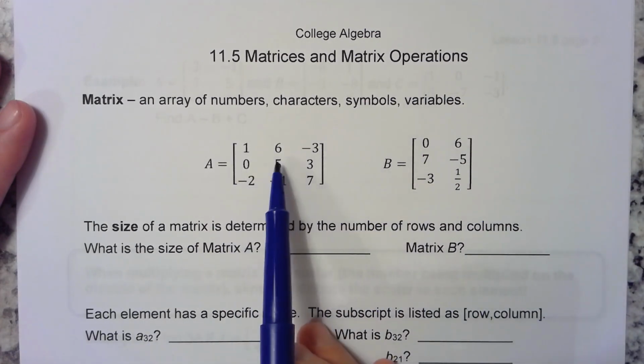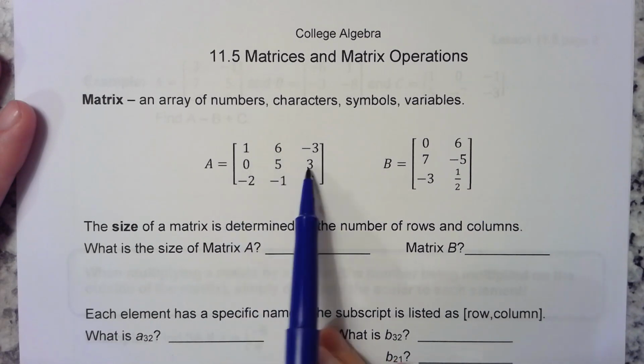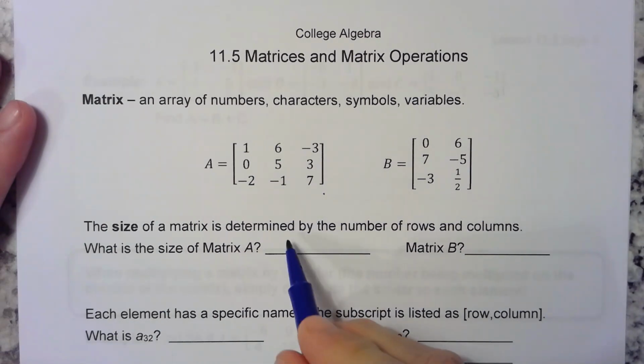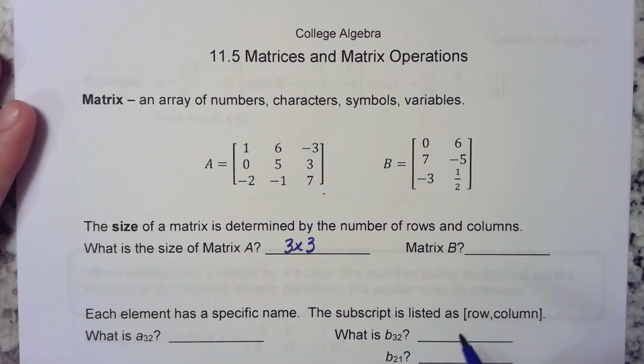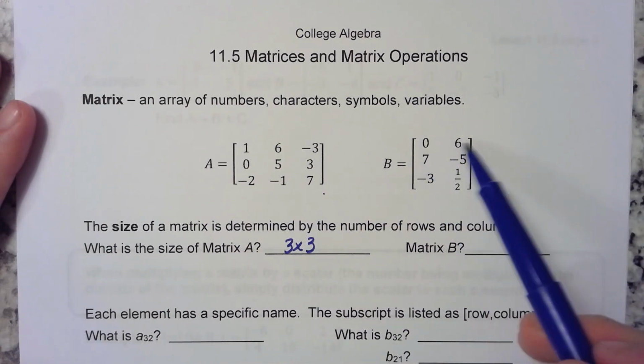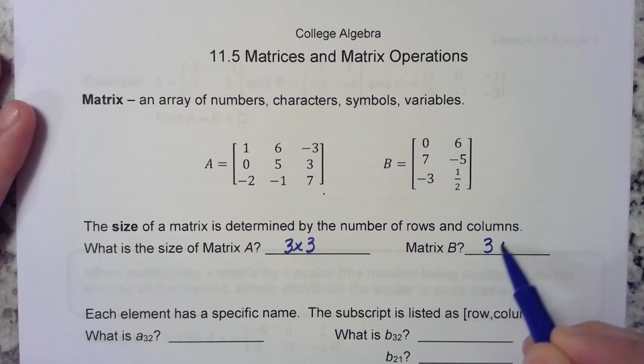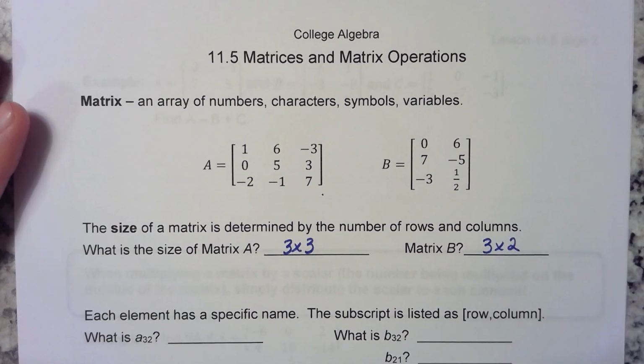So if you're looking at this matrix, the size of it would be 3 rows, 3 columns. So the size of matrix A is a 3 by 3. The size of matrix B, we have 3 rows, we have 2 columns. So this one is a 3 by 2. Knowing how to define the size of a matrix is really important, especially when you're using them in your calculator. But it will become more important whenever we get over here doing multiplication of matrices.